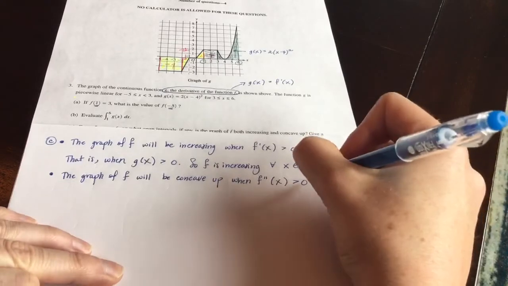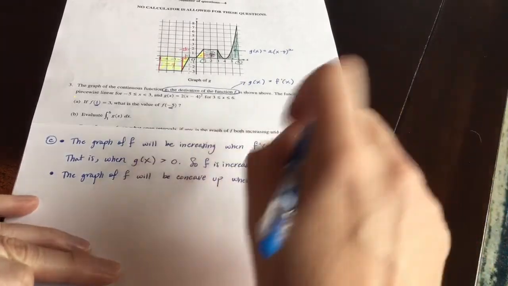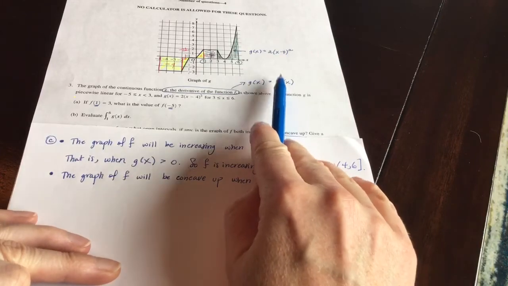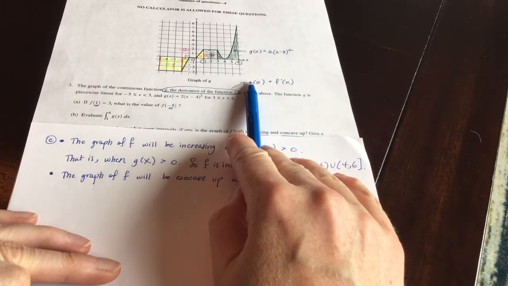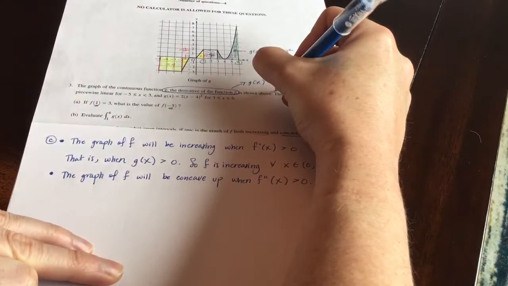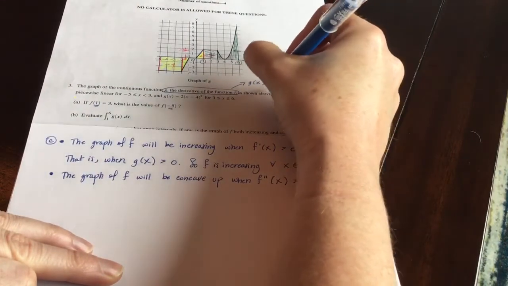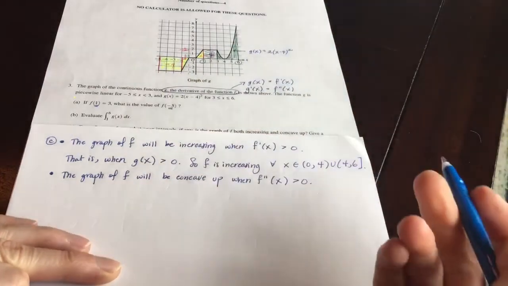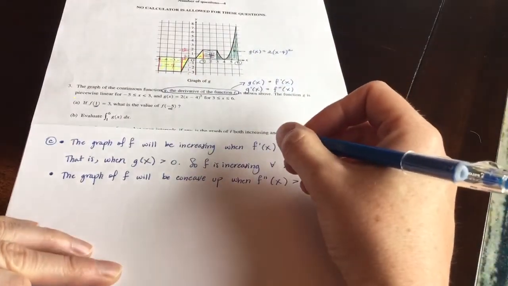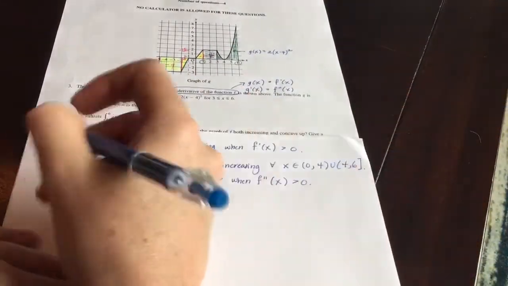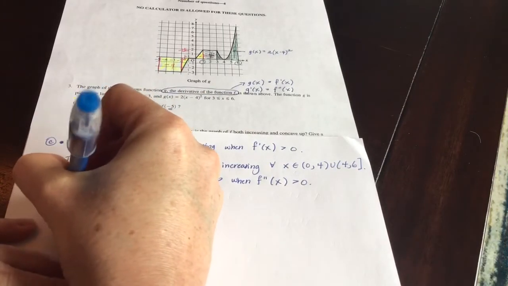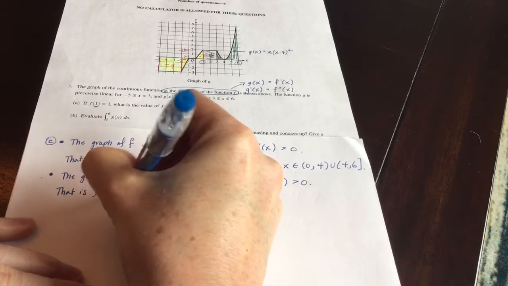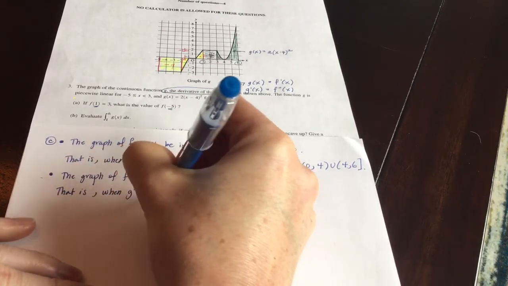Now let's translate that statement to be in terms of g. Look up here at the primary relationship. If you take the derivative of this side, you'd have to take the derivative of this side. So f double prime of x would be the same as g prime of x. That is, we're looking for when g prime of x is greater than 0.